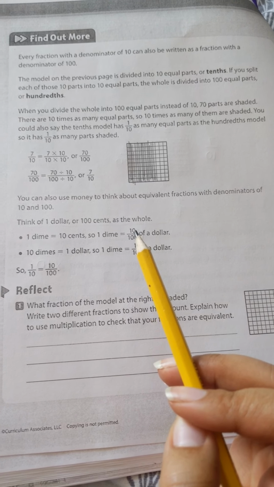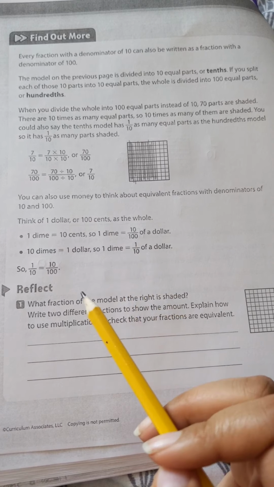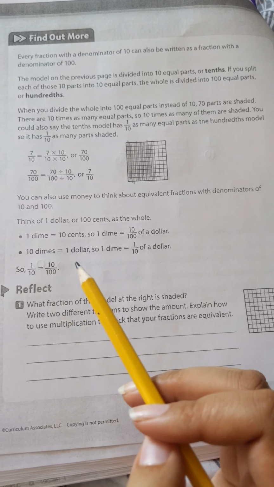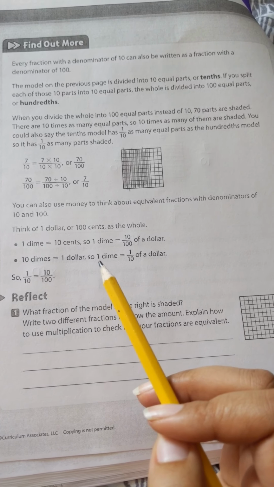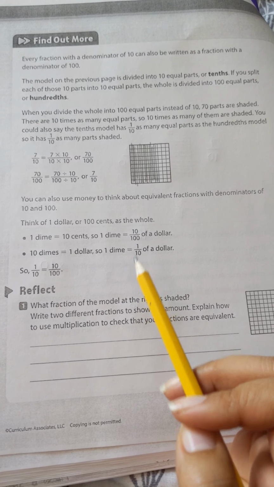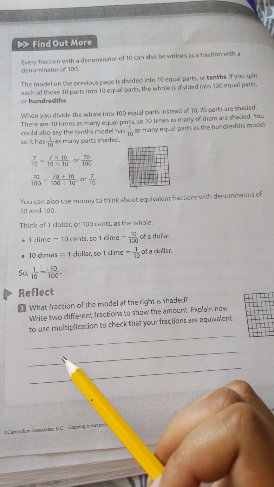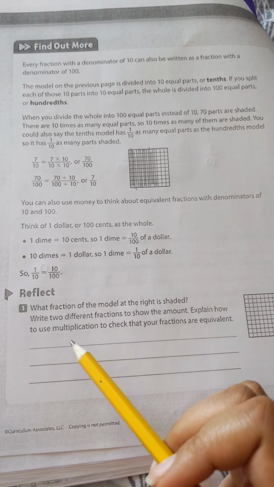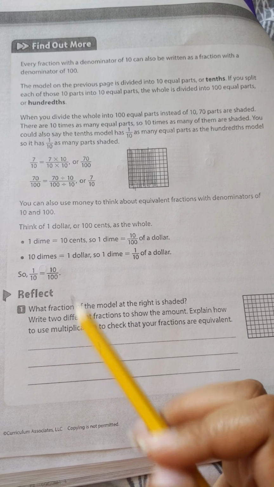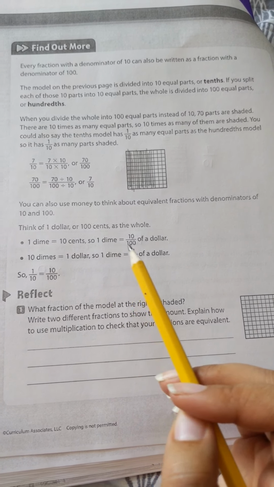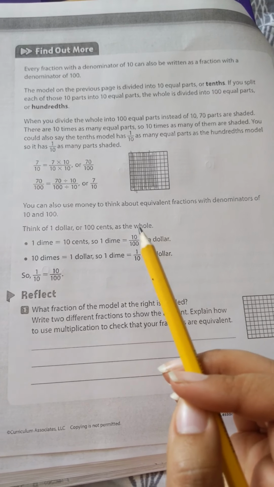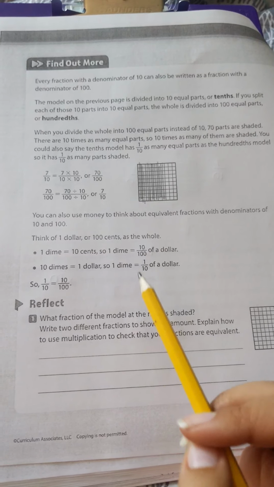It's worth 10 cents out of 100 total to make a dollar. 10 dimes is $1. So 1 dime is 1/10 of a dollar. You need 10 of them to make a whole. So if 1 dime is 10 cents, the value is going to be 10 out of 100.